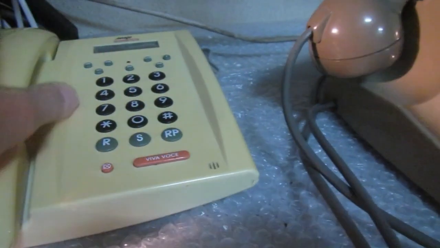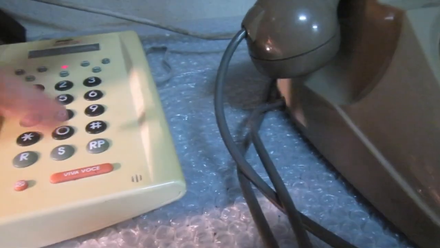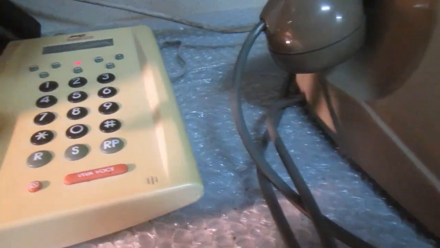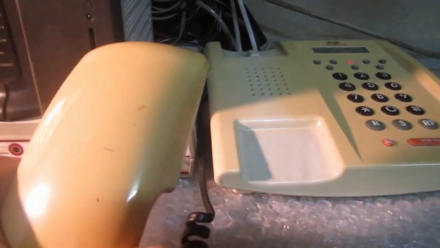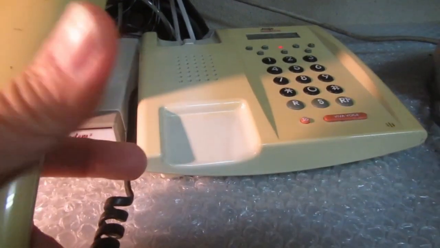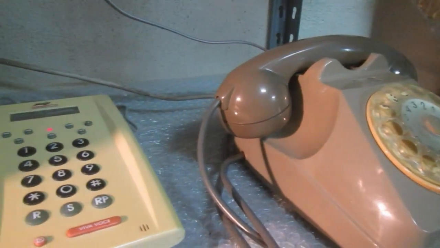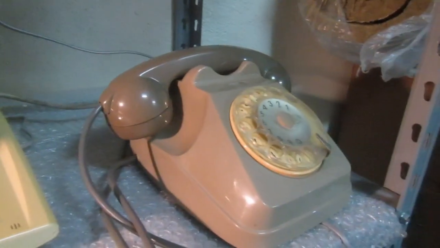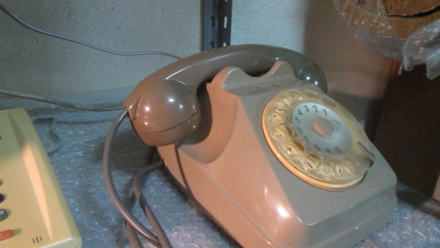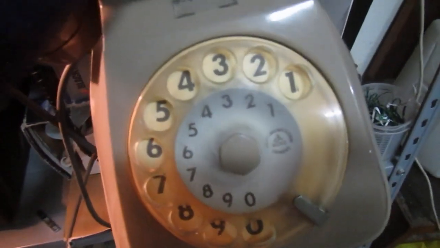Okay. There are some demo extensions, and of course I can call the other phone from here. This is connected to the modem on the phone port. I'm calling now the other phone. It should ring in a bit. We'll talk a bit about this analog phone.